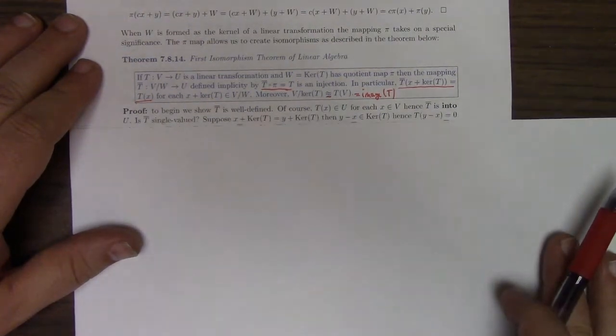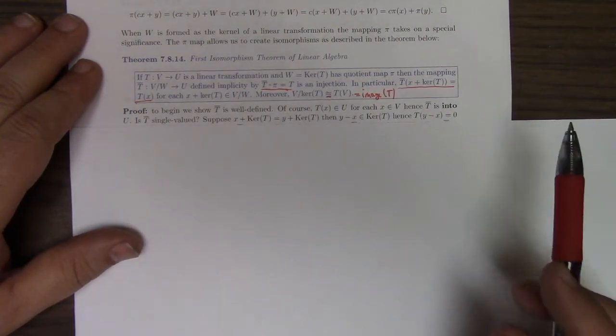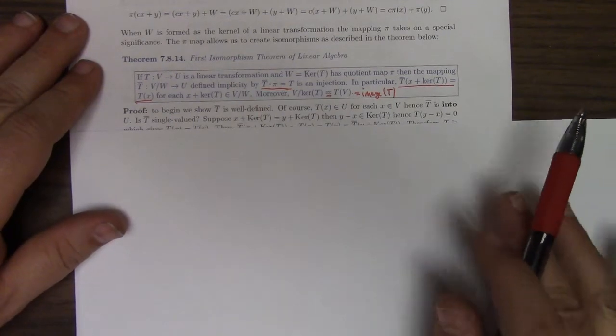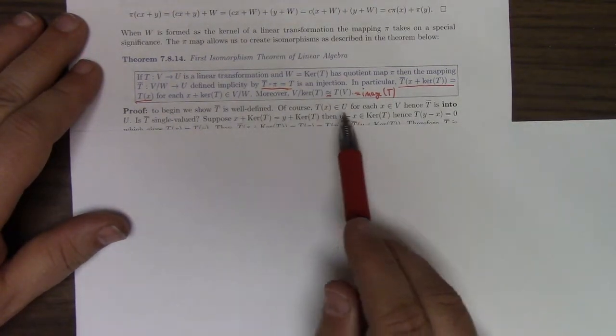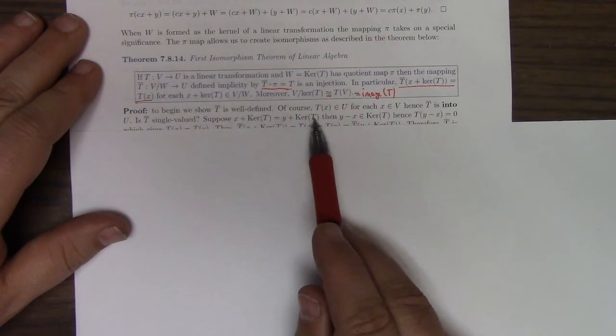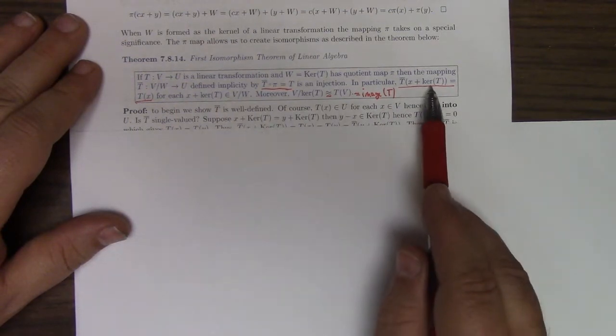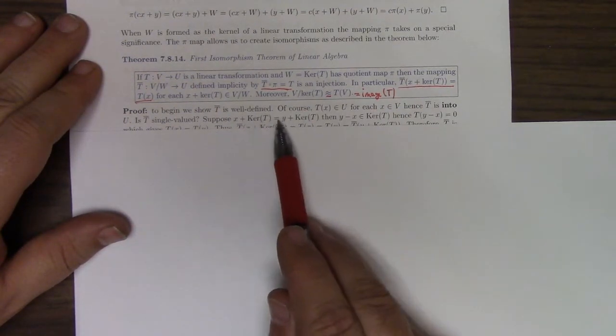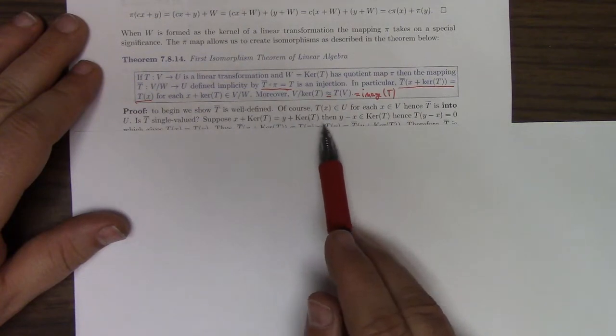That's fine. Into just means that the formula at least makes sense, that the codomain is the codomain. Is T bar single valued? Well, suppose you had two different representatives of the coset. X plus kernel T is equal to Y plus kernel T, right?